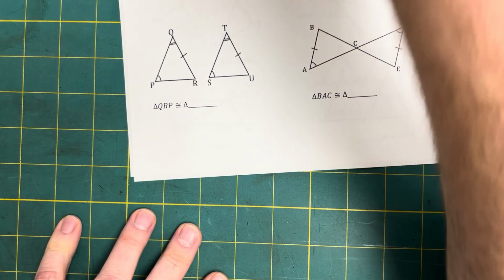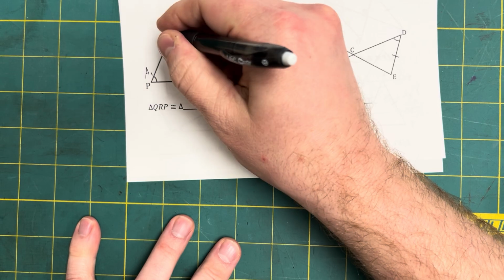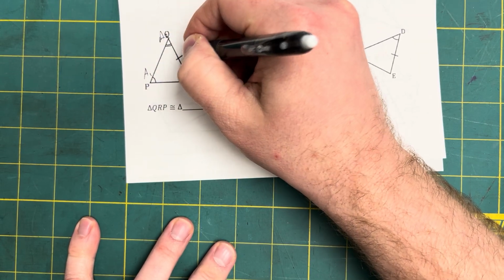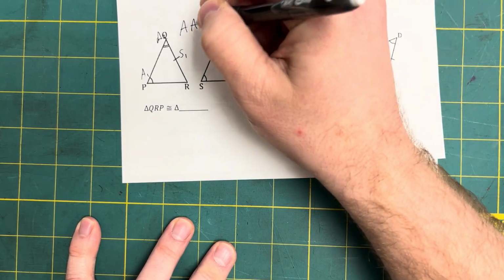Next one. We got two angles and a side. Angle 1, angle 2, side. But the side's off to the side. So it's two angles with a side off to the side. So it's AAS.